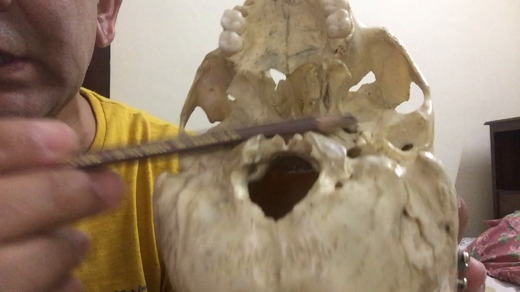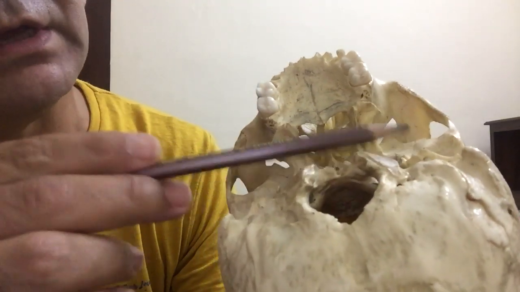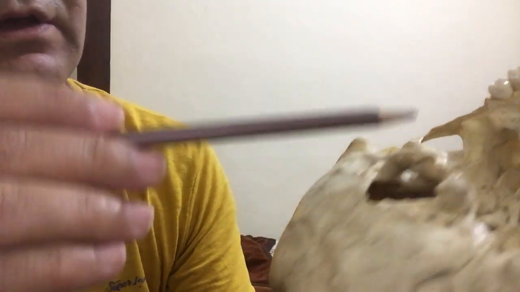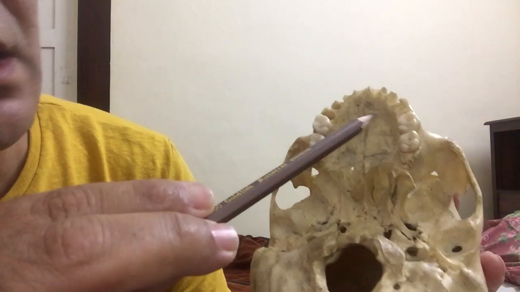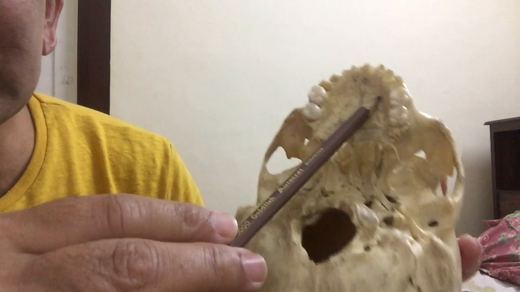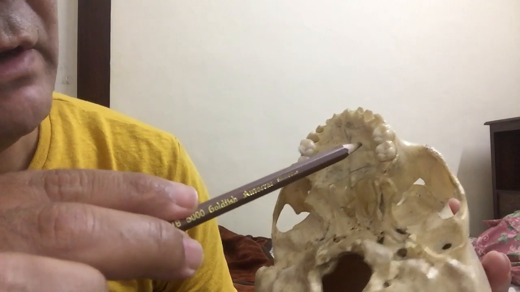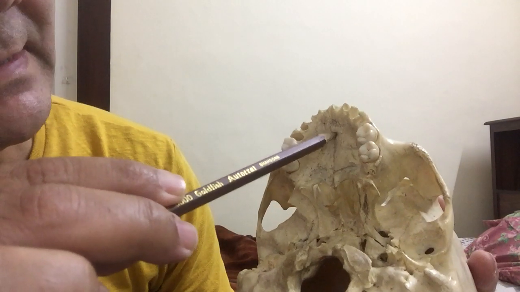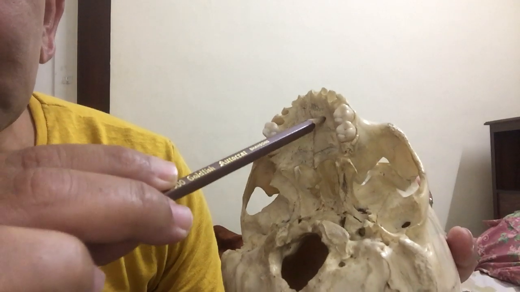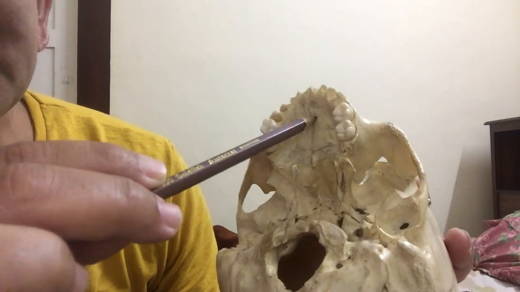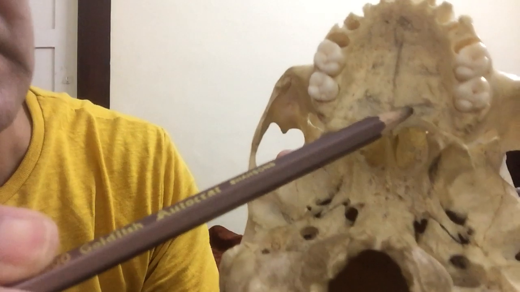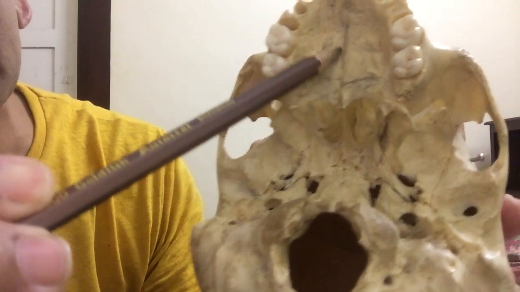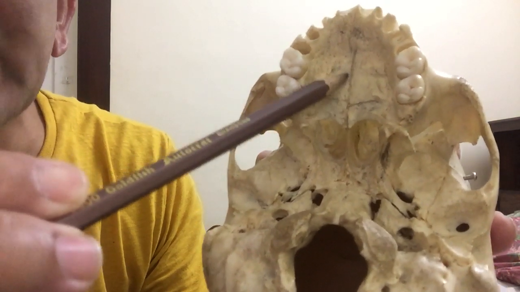Okay, let's come to the middle portion of the inferior side of the base of the skull. If you see here, this is the hard palate. The central line of the hard palate is the median suture of the palatine bone.